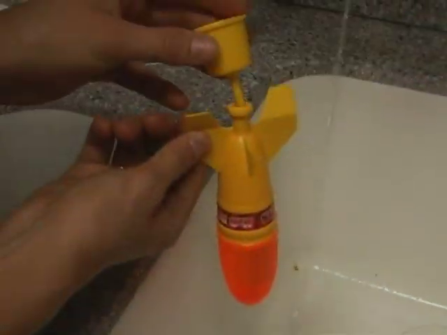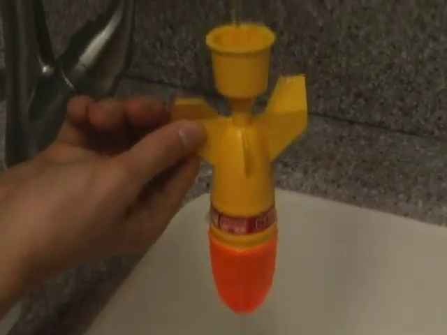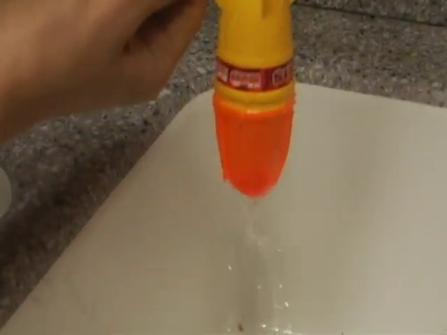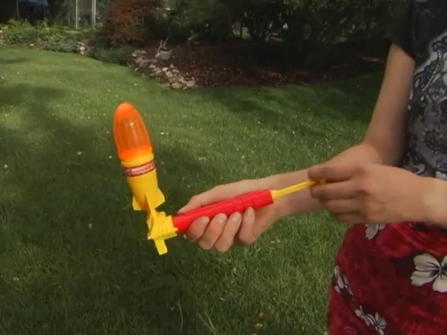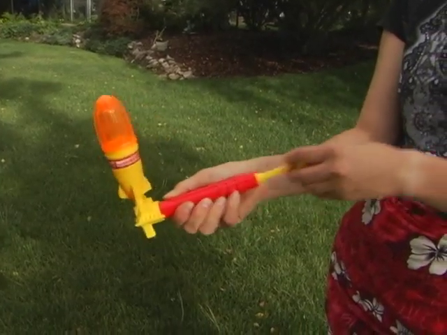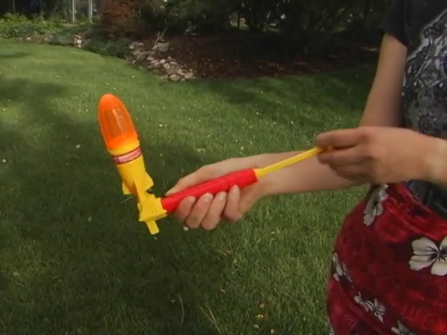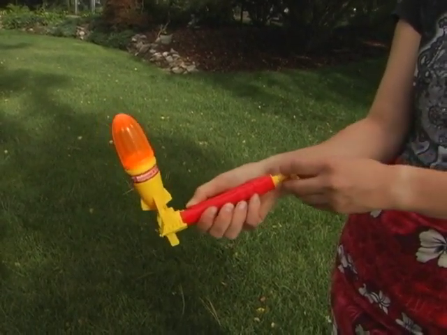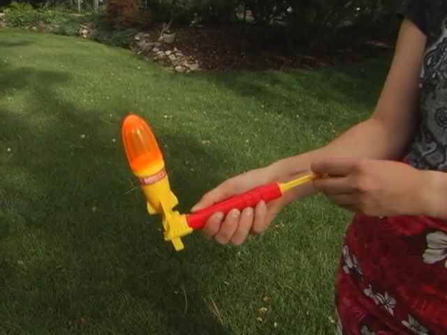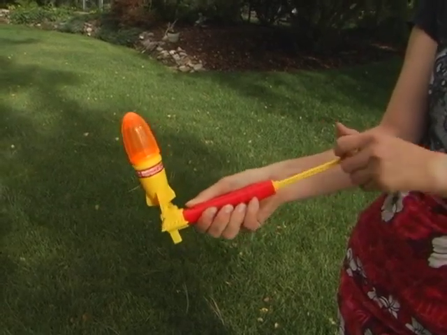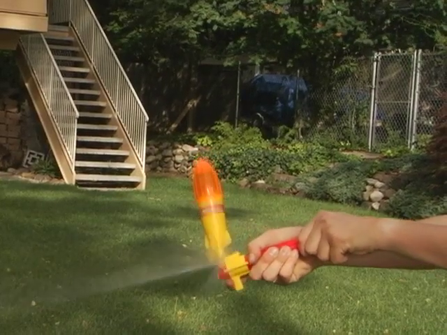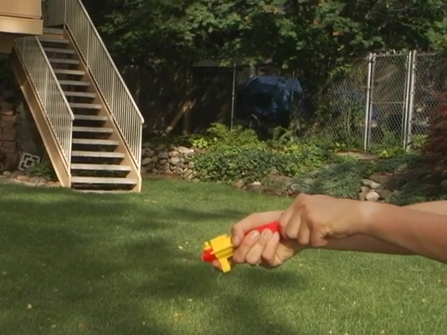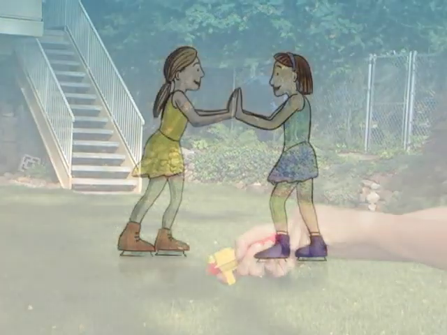A water rocket is a type of model rocket using water as its reaction mass, the fuel. The pressure vessel, the engine of the rocket, is usually a used plastic soft drink bottle or a rigid plastic one, like this toy. The water is forced out by compressed air. The water shoots out this way, the rocket goes this way in an opposite and equal reaction.